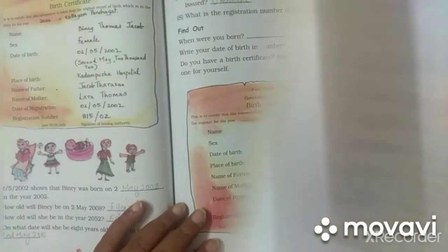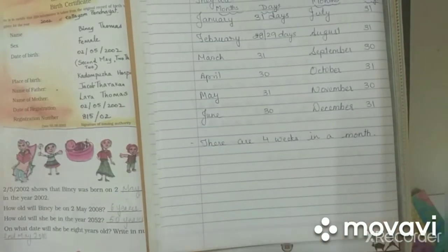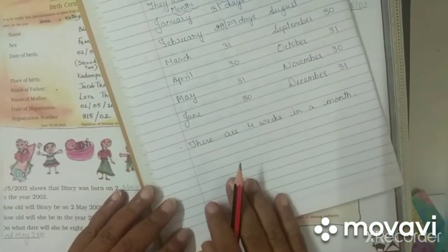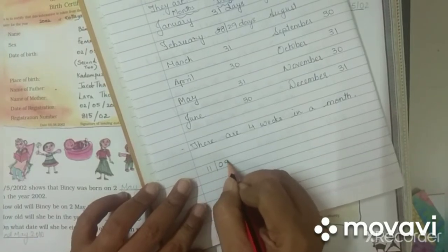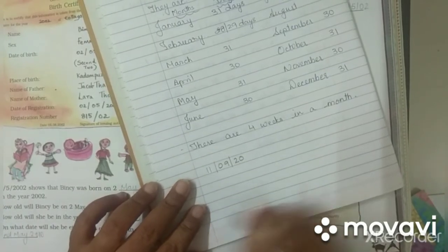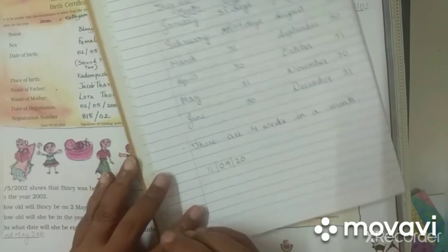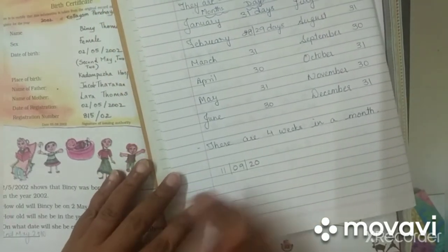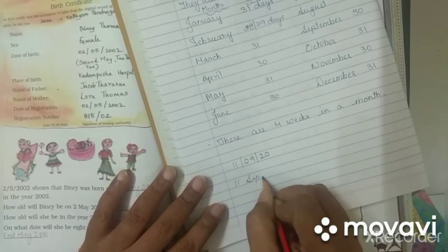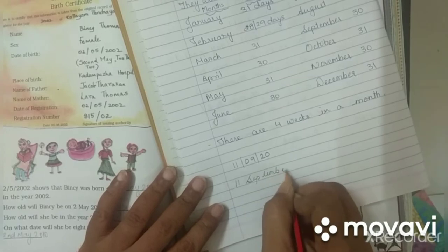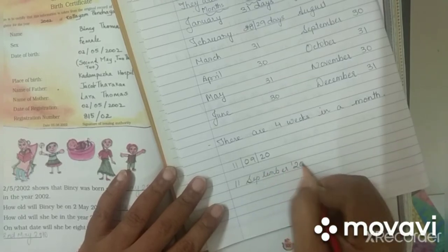dates are written in different ways. The first, the one that you write in the school, that is 11th September 2020, right? And if you want to write in the full form, then what do you write? 11th September 2020.